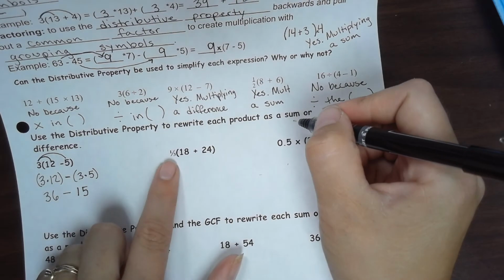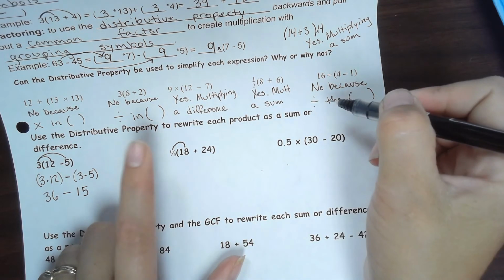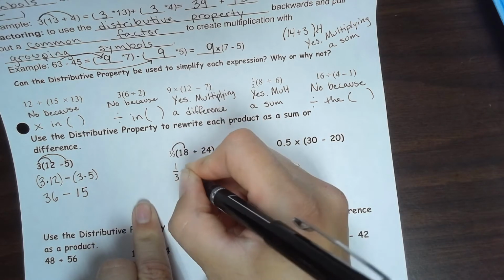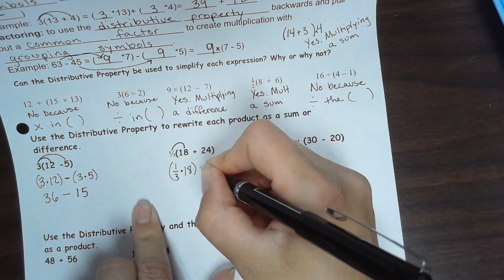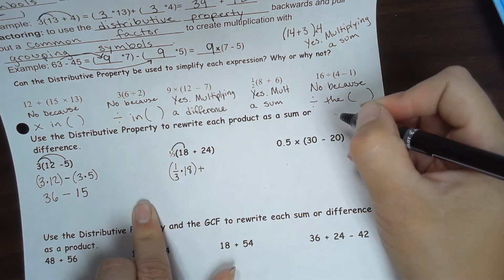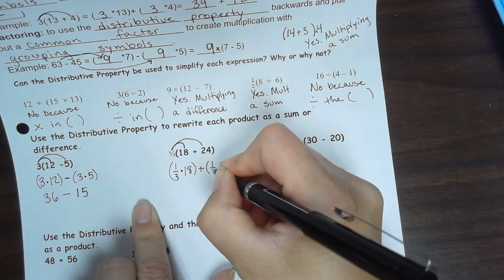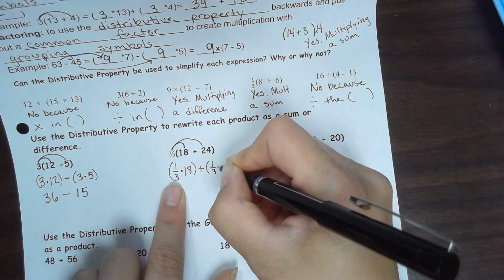Okay, let's try this one. 1/3. So we're going to do 1/3 times 18. 1/3 of 18. So let's write that down. 1/3 times 18. The symbol in the middle, so it's a sum, so we're going to add it together. And then 1/3. See how I'm timesing both of them by 1/3? Times 24.